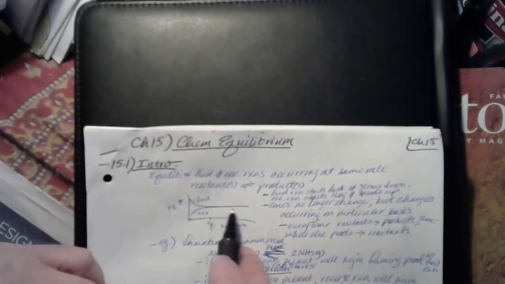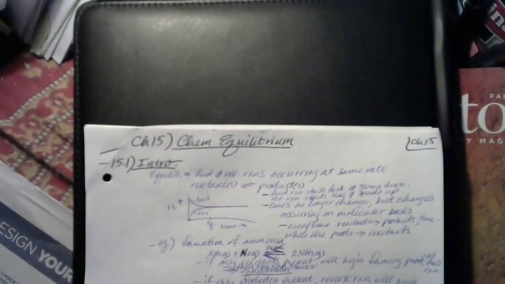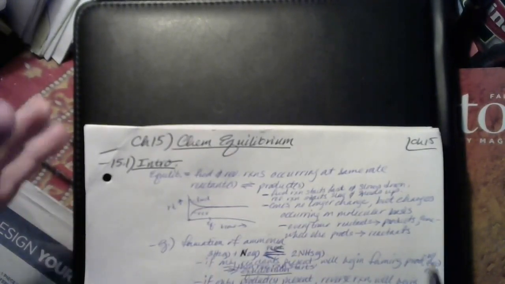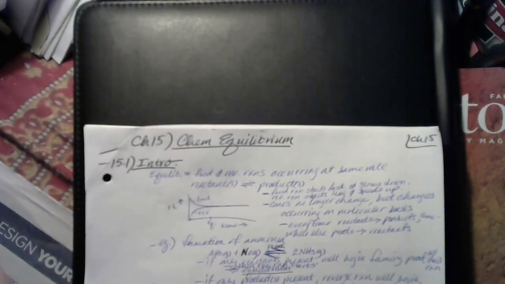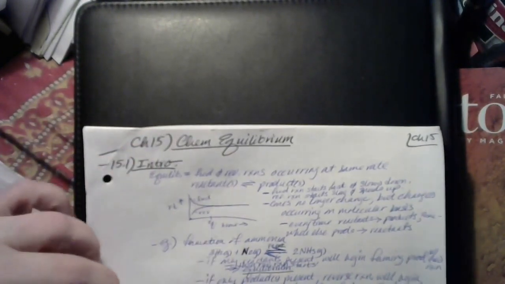This kind of equilibrium is called a dynamic equilibrium, because equilibrium means basically everything is sort of equalized out and nothing is changing anymore. But it's dynamic because at the molecular level, things really are changing, as opposed to a static equilibrium where literally nothing is changing. This is a dynamic equilibrium.